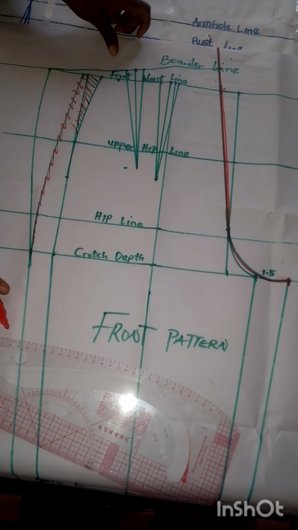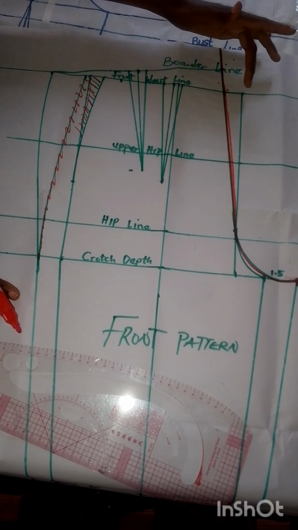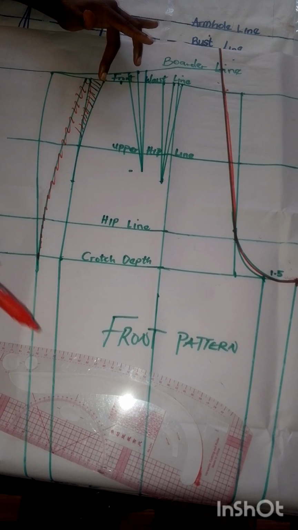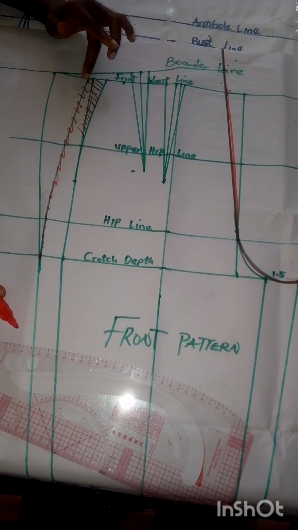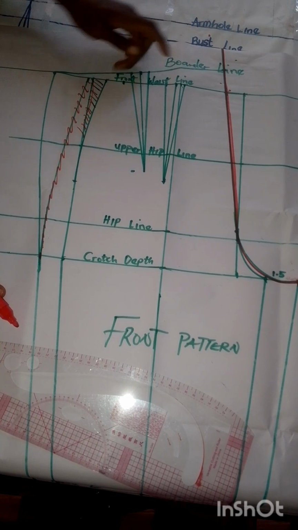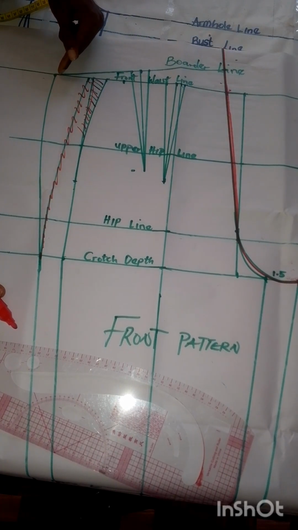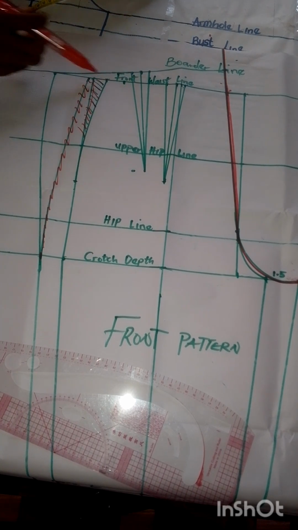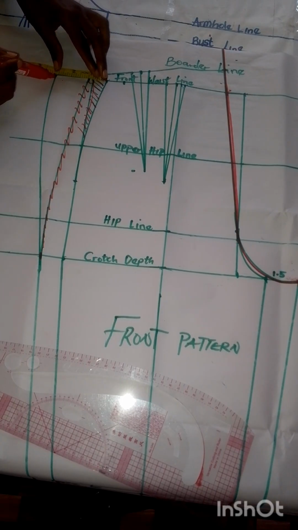Okay, so now the next thing we want to do, from this is our front pattern, from here to here to down like this. So from here now, we are going to be measuring 3 inches. We are supposed to measure 2 inches, but the reason why it's extended to 3 inches is because the 1 inch that we removed from here, we need to return it back to this place. So we are measuring 3 inches from this point outward. So we measure the 3 inches like so.